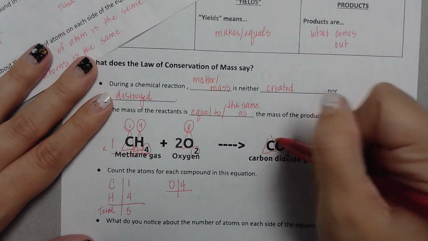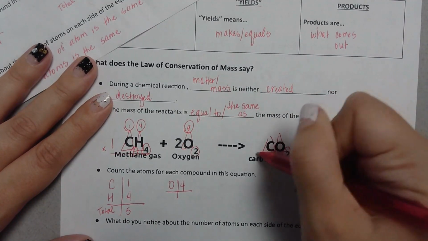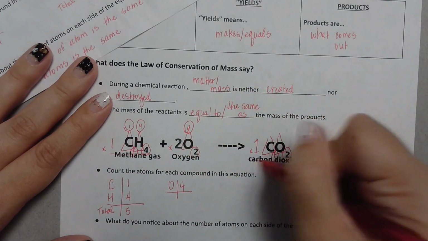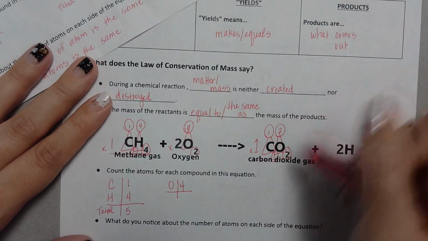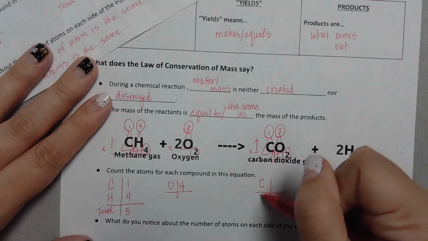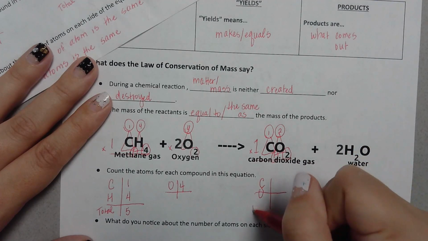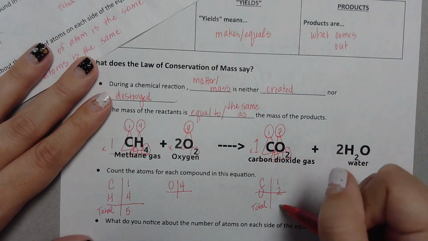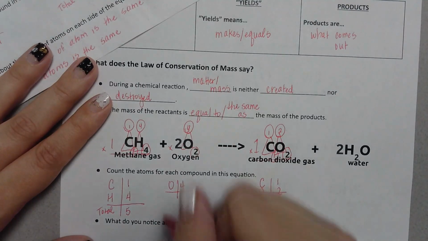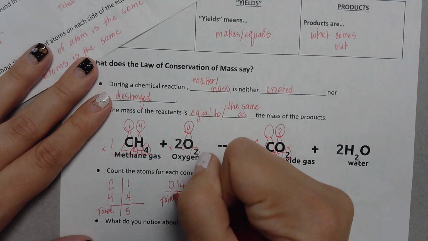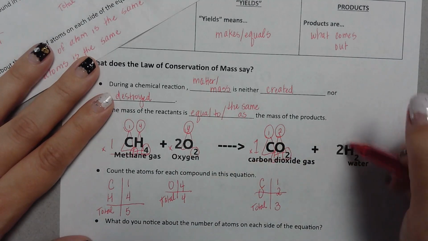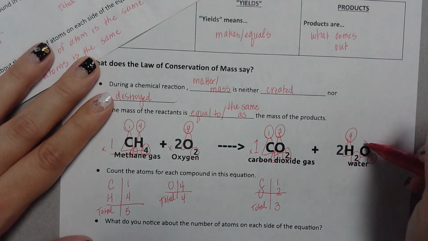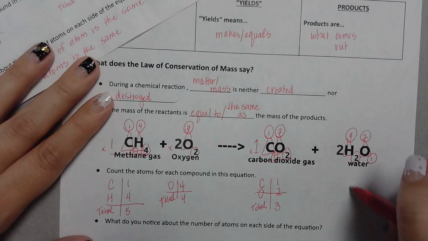For CO2, we have 1 C and 2 O's. And for 2H2O, we have 4 H's and 2 O's.